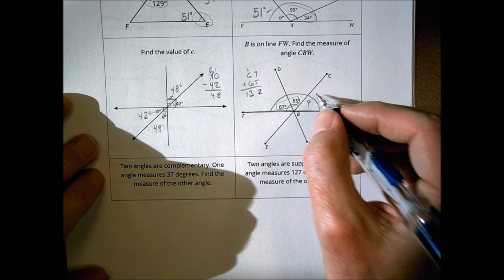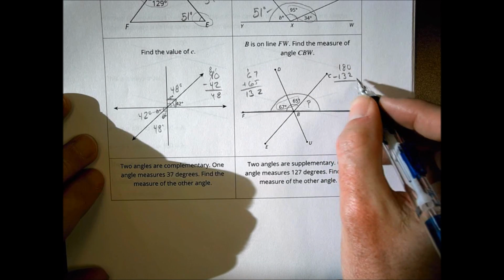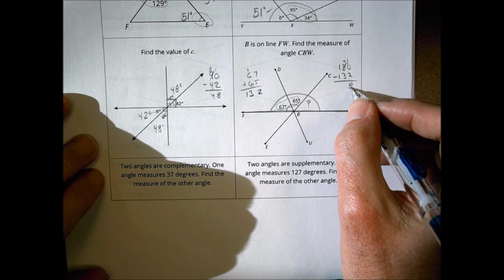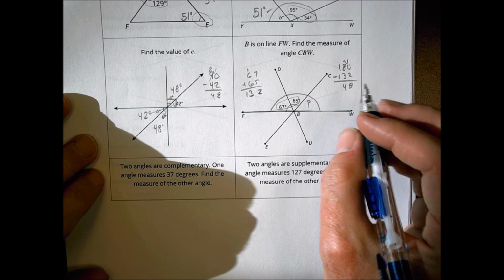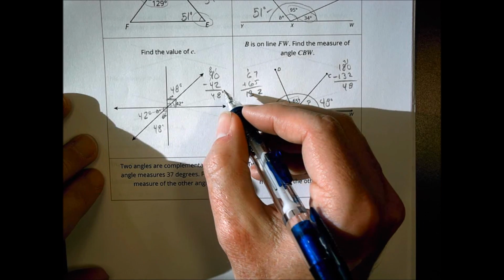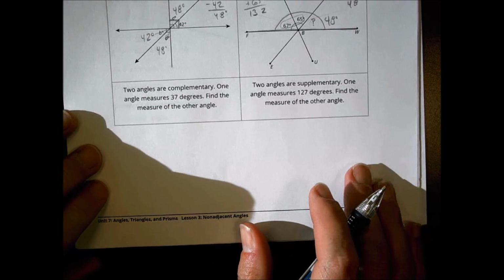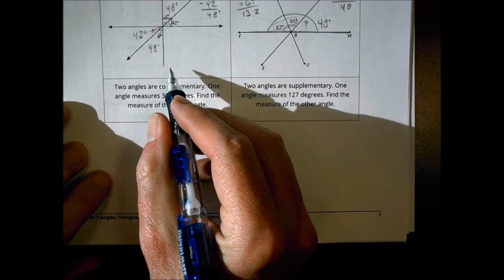So that angle measurement there will be what's left, 180 minus 132. We borrow and we end up with 48 degrees is what's left here. So I have 48 degrees and 48 degrees. Again, they should match.